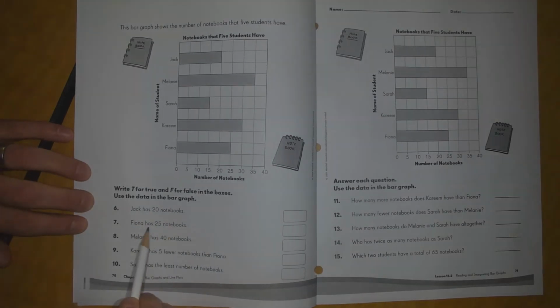Anyways, Jack has 20 notebooks, Fiona has 25 notebooks, Melanie has 40 notebooks, Kareem has 5 fewer notebooks than Fiona, and Sarah has the least number of notebooks. So I'm going to pause my video and let you figure those out, and then you can come back and check your work.